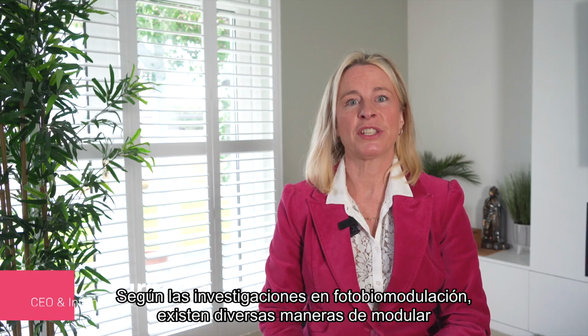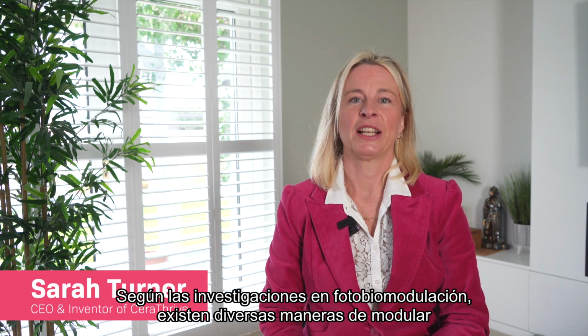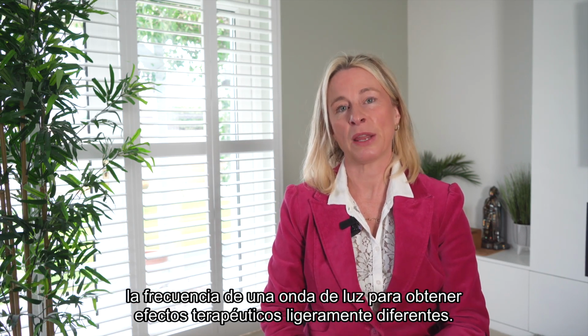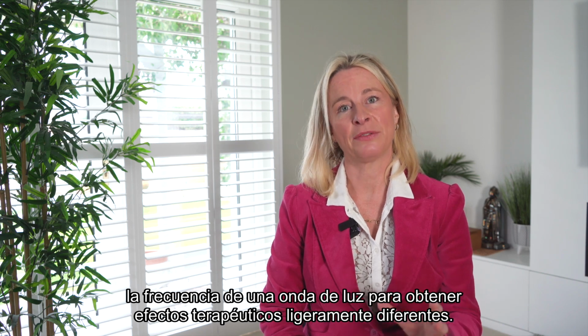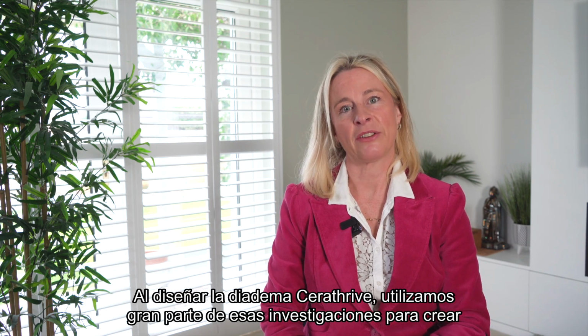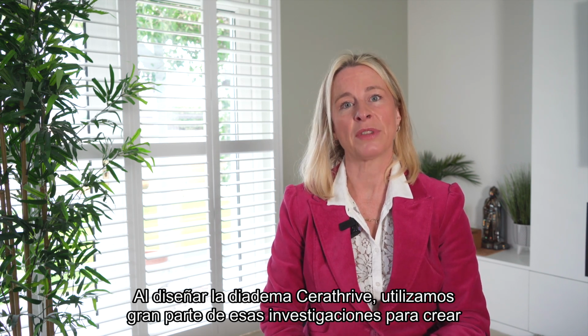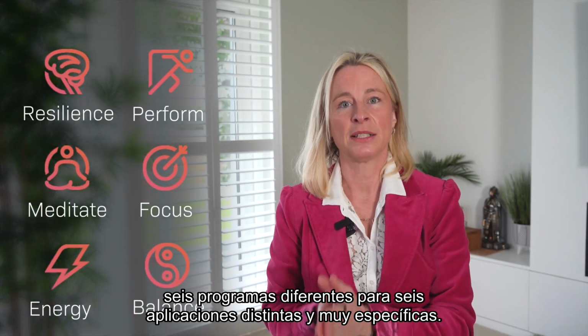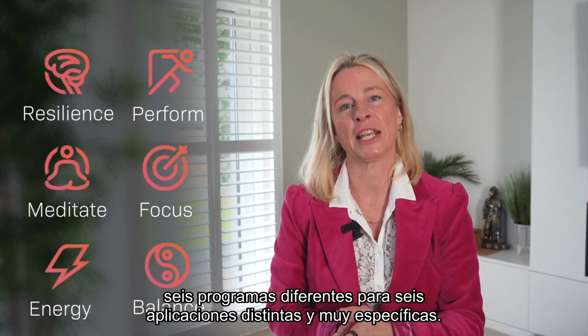So according to the research in photobiomodulation, there is a number of ways that you can modulate a light wave frequency in order to have slightly different therapeutic effects. So when we designed the CERA Thrive headband, we used a lot of that research to pull together 6 different programs for 6 different and very specific applications.